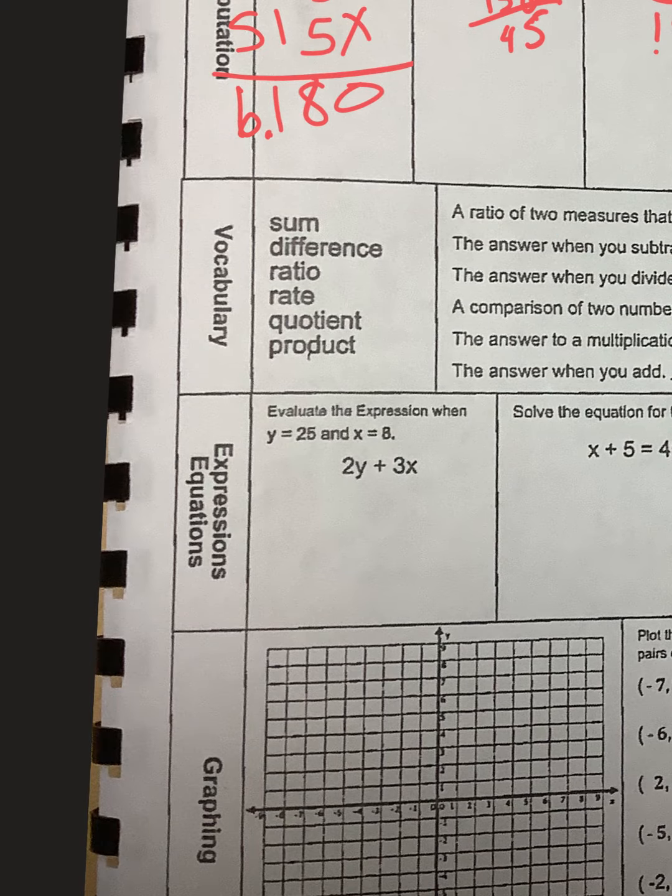Okay, so now we are down here doing our plugging in for our expression. So it's going to be 2 times 25 plus 3 times 8.